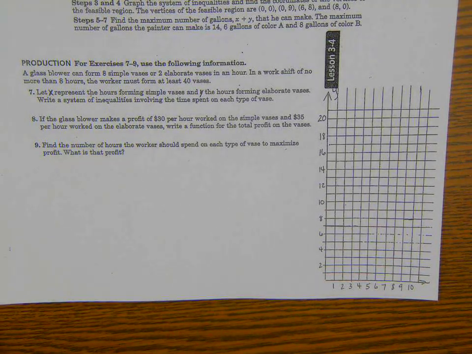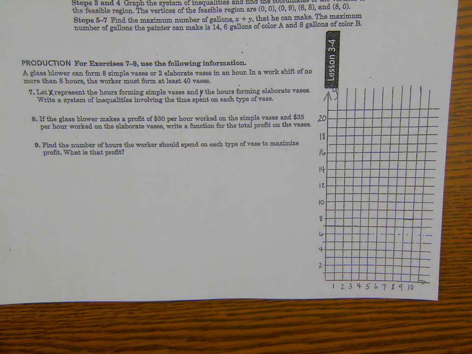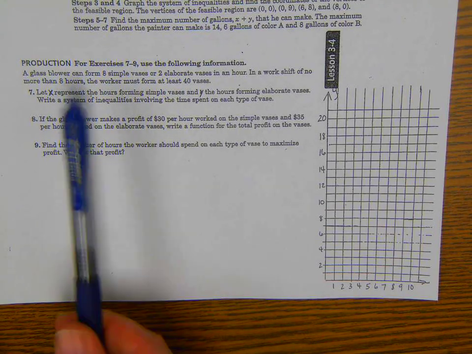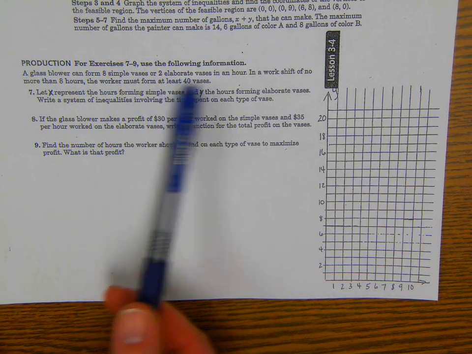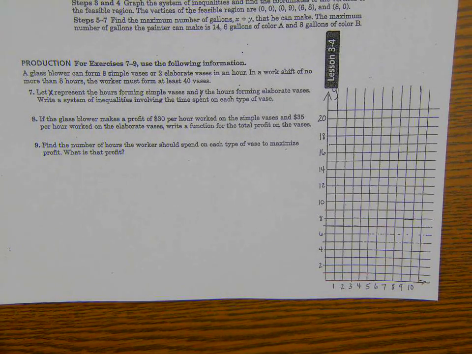All right? So the first thing we need to do is write a system of inequalities involving the time spent on each type of vase. So again, X is the hours forming simple, Y is the hours forming elaborate. Using this information up here, see what inequalities you can write given that information. I'm going to give you some time to think about this. 8 simple or 2 elaborate in an hour. Work shift of no more than 8 hours. They must form at least 40 vases. See if you can come up with an inequality or more on this information.